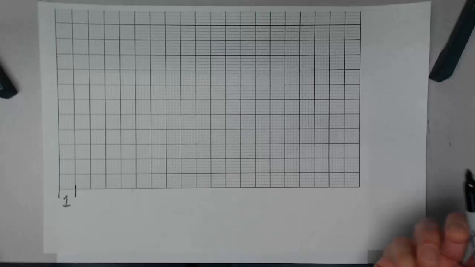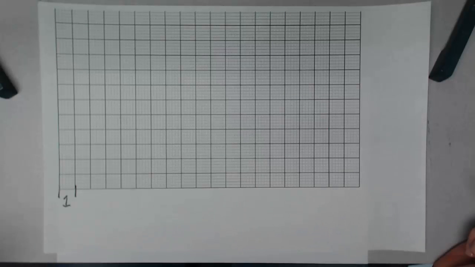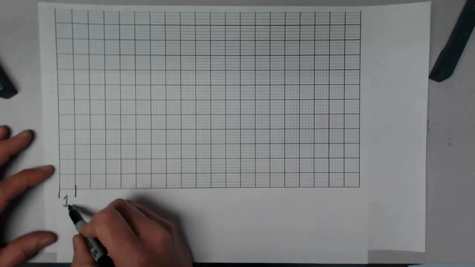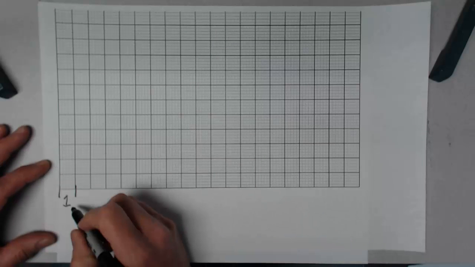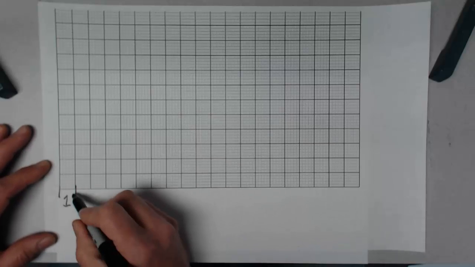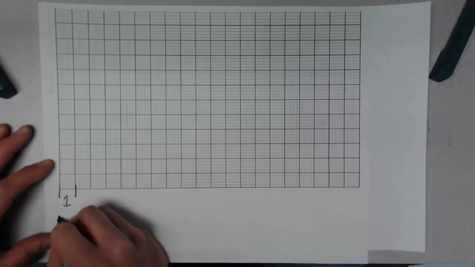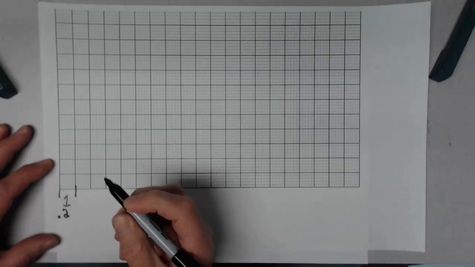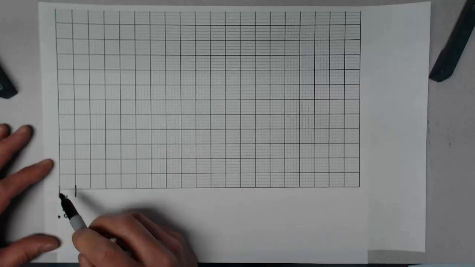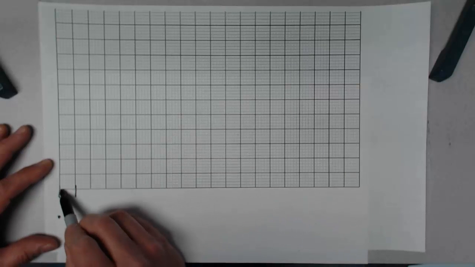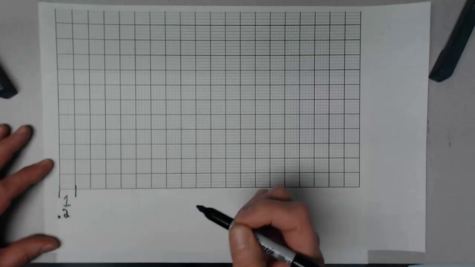It could be 0.1 or 0.01, but some power of 10 anyway, or some multiple of 1. If that represents 1, then each fine division on there would represent 0.2. I can do that in my head pretty easily. I know that this is 0.2, two of them is 0.4, 0.6, 0.8, and so forth.